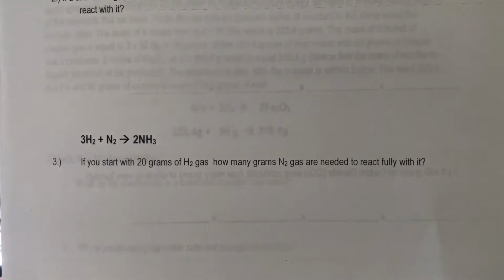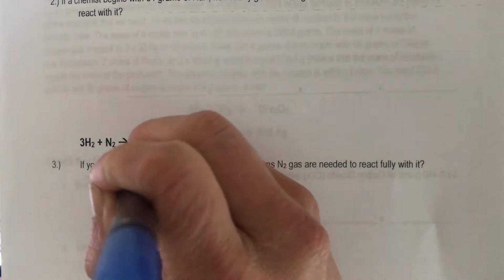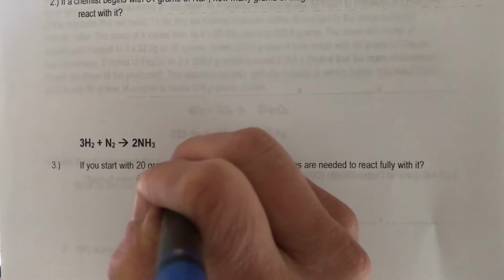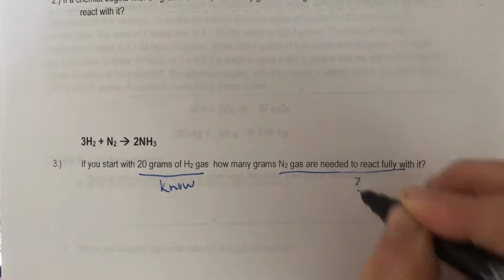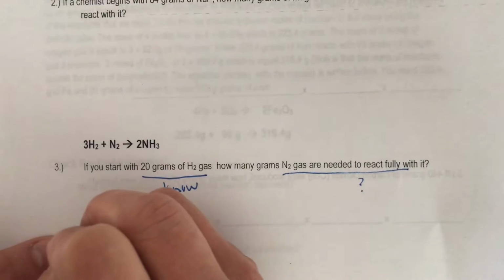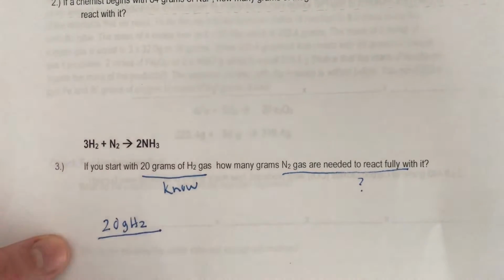Now I'm going to be working on number 3. If you start with 20 grams of H2 gas, that's what I know, how many grams of N2 gas are needed to fully react with it? So start by writing what you know, which is 20 grams of H2 gas.